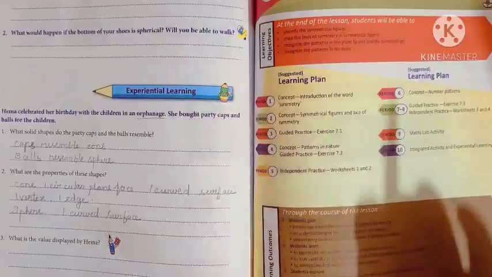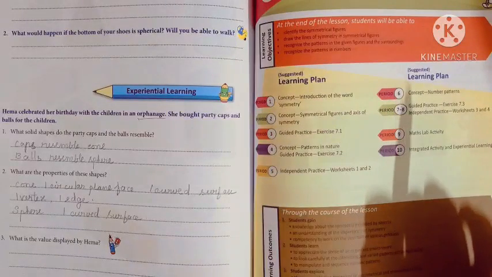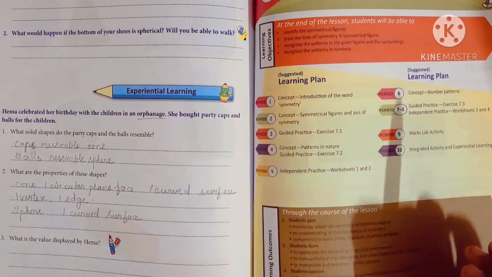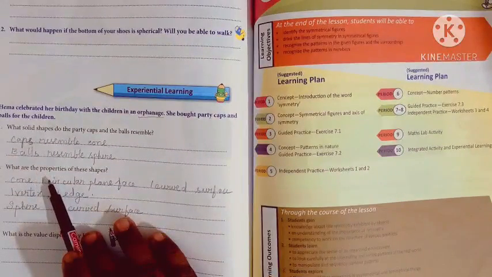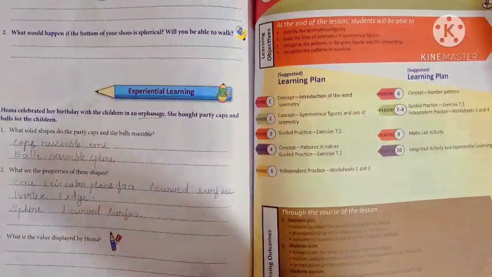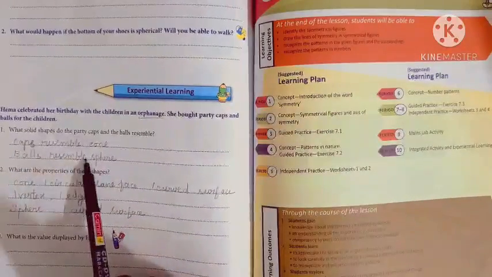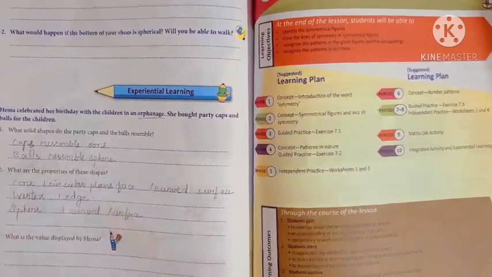What shape does it resemble? It resembles cone, isn't it? So ball resembles sphere. That you can take and write. Okay. Simple thing, use your own words and write. So cap resembles cone, ball resembles sphere.